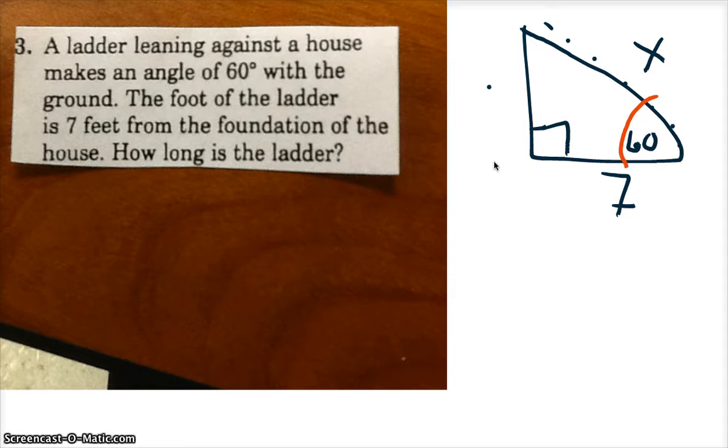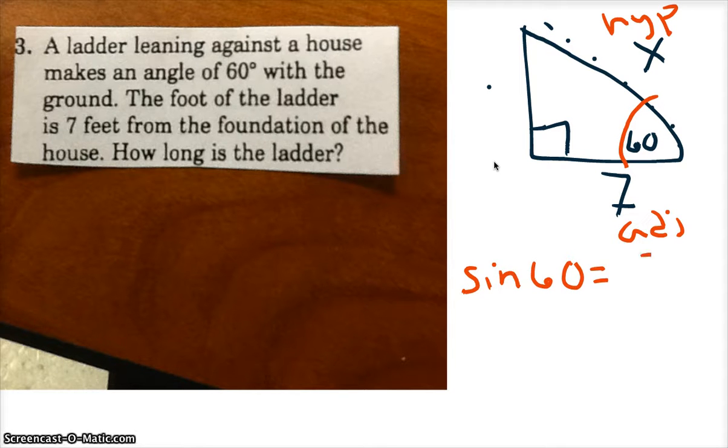So this is my angle. The 60 degrees is my angle. The 7 is my adjacent. The x is my hypotenuse. So which one do I use? Sine. So sine 60 equals adjacent over hypotenuse. When the x is on bottom, they switch places.